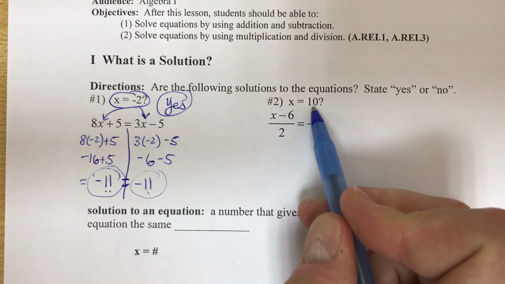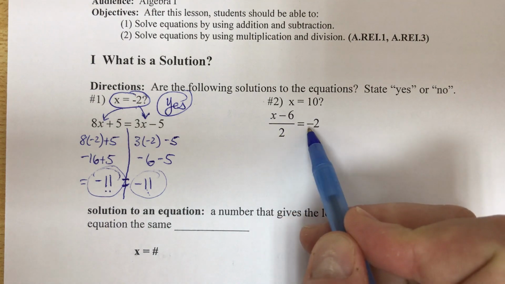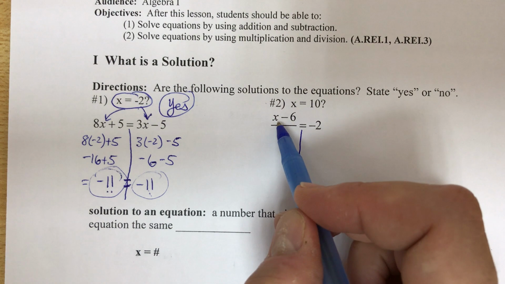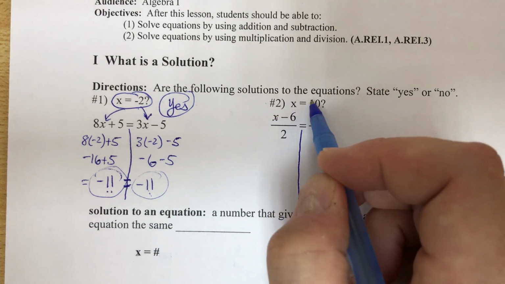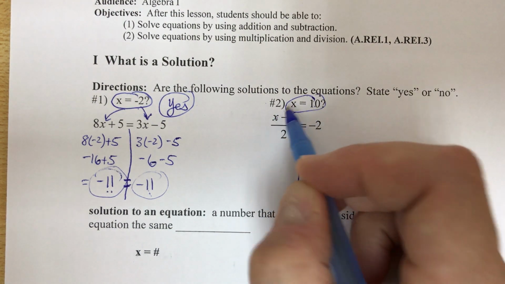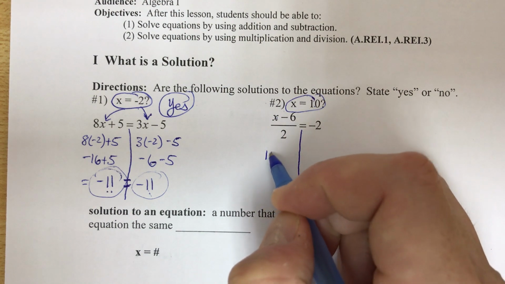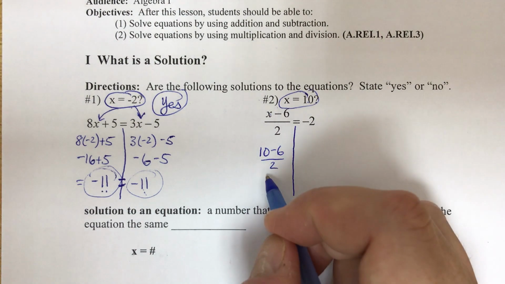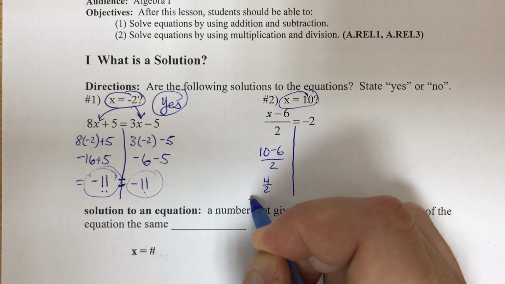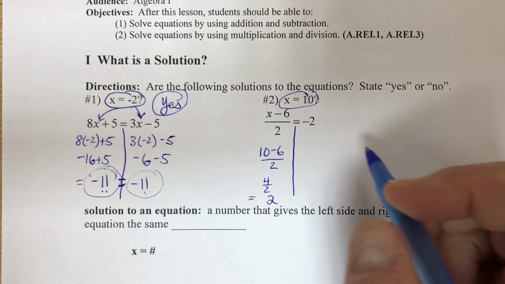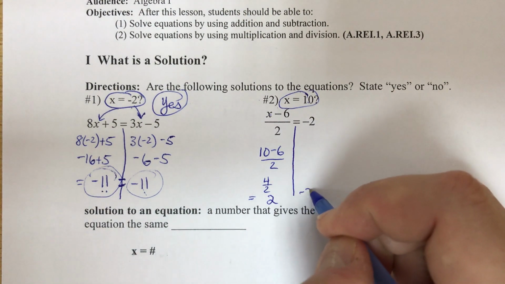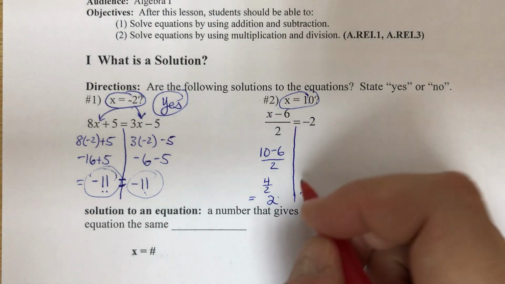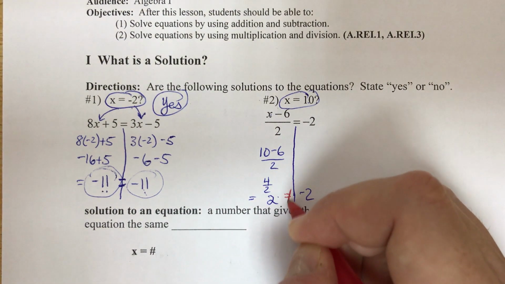Now number two, is x equal to 10? Here's the equation. Now this time there's only one variable, it's on this side. So instead of x, we will substitute this number. So I'm going to rewrite, that's 10 minus 6 over 2. 10 minus 6 is 4. 4 divided by 2 is equal to 2. Now the only value on this side is -2. Are these equivalent to each other? And the answer to that is no.